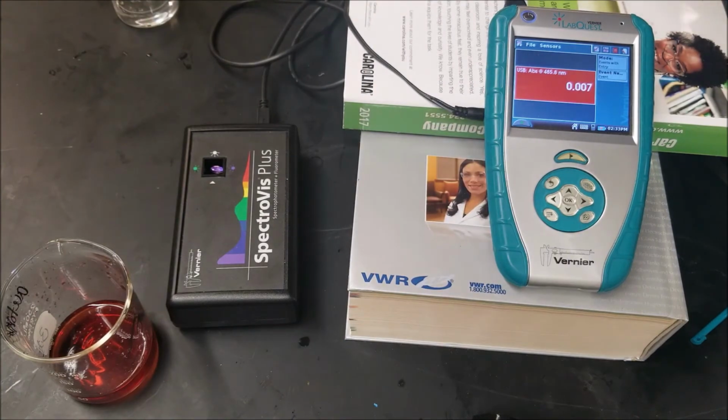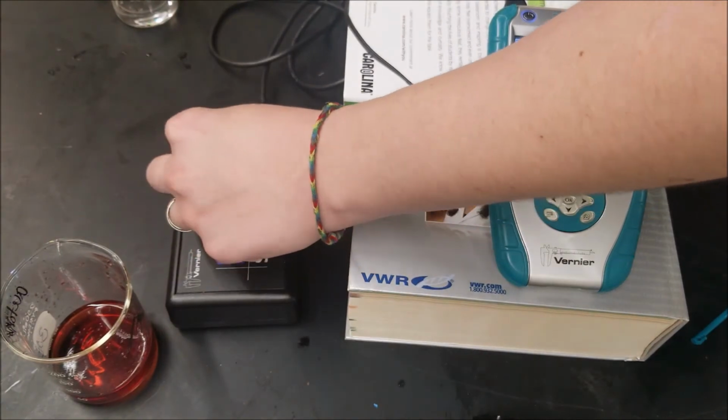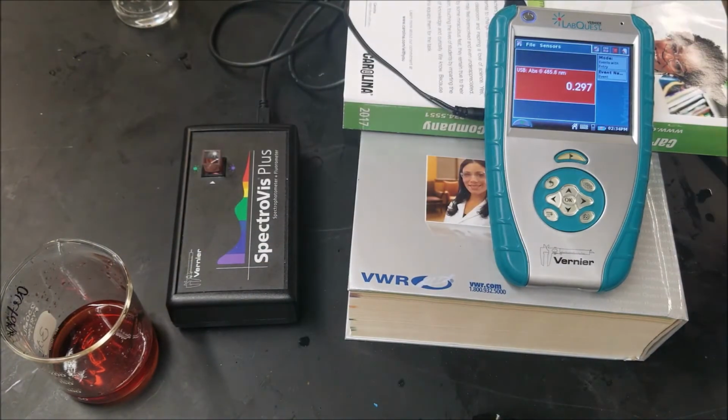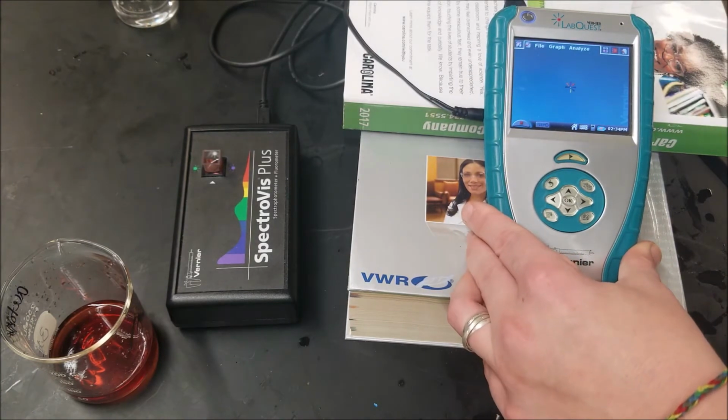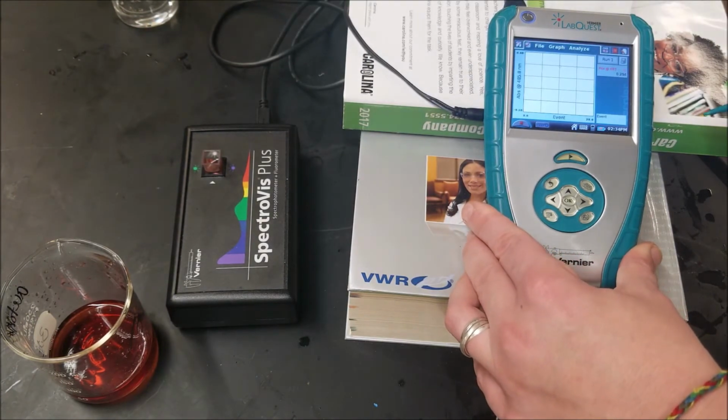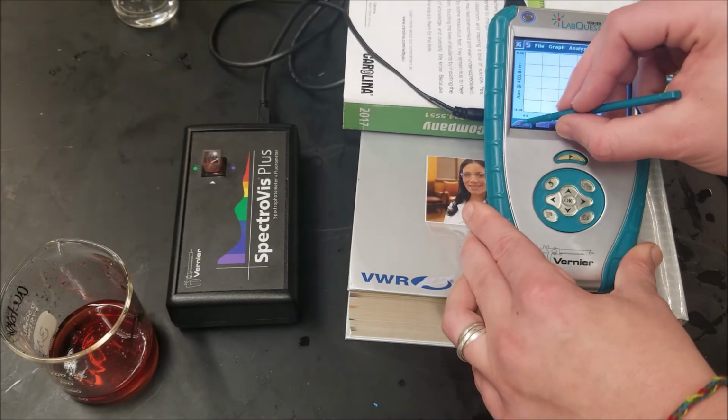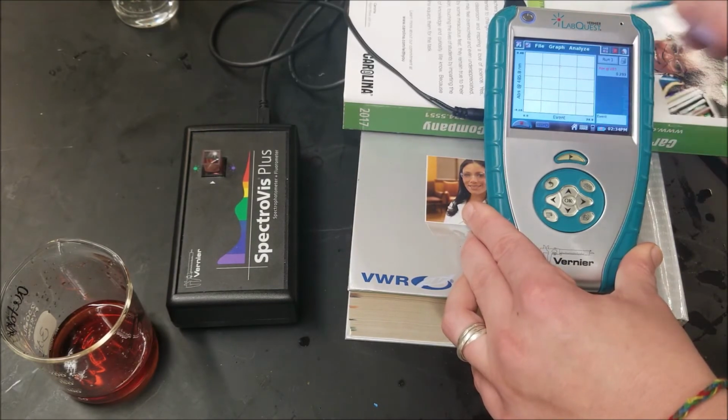Right down the side. Make sure there's no air bubbles. Clear. Transparent. Go ahead and play. Record, record, record, record, record, and stop.